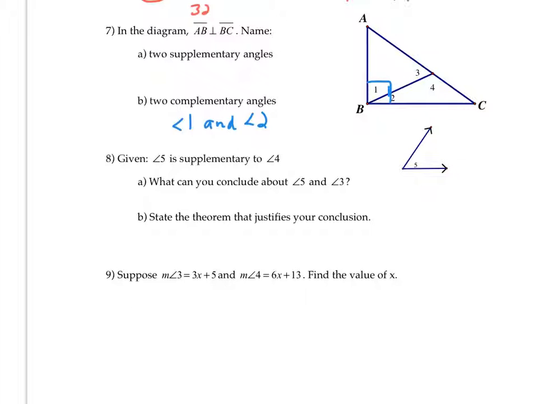The supplementary angles are over here. They form a straight line. So angle 3 and angle 4 are supplementary. Okay, now we're going to include angle 5 down here in the next question.